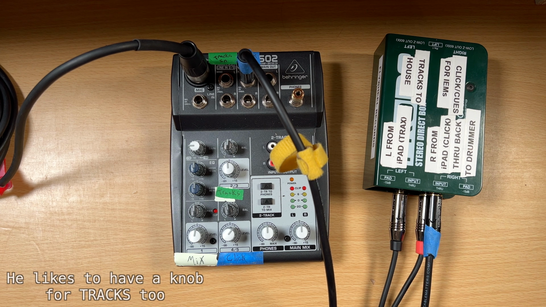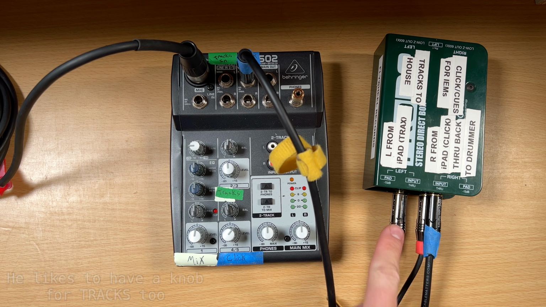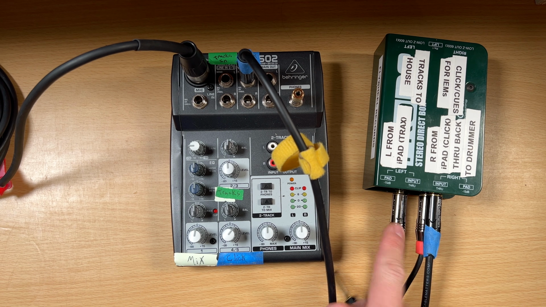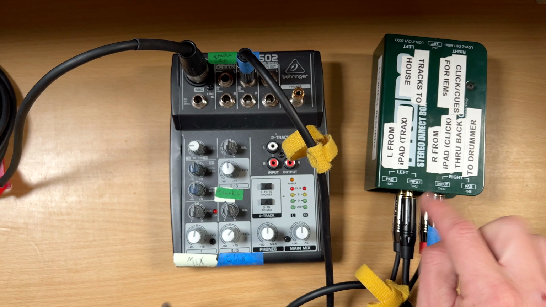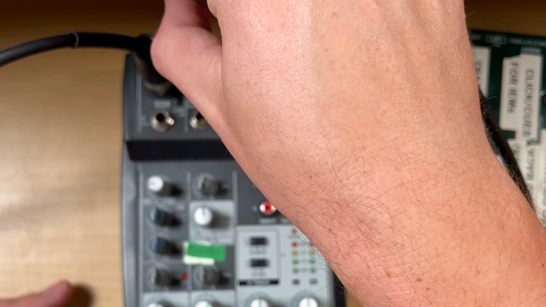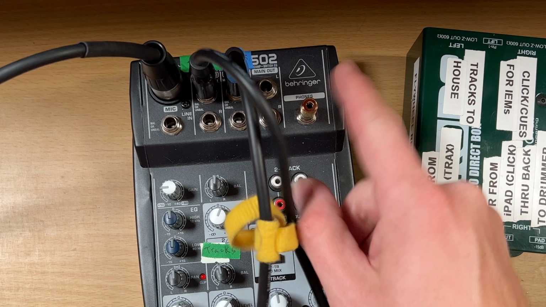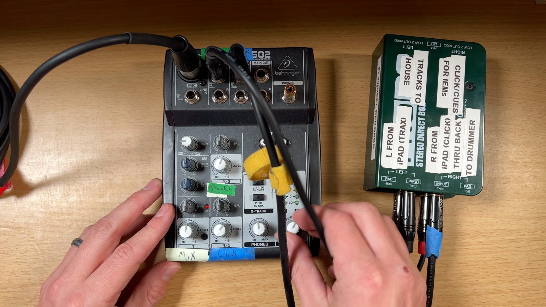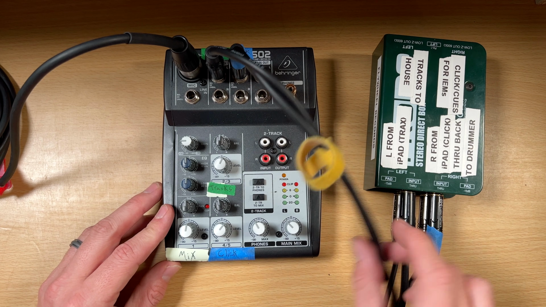Now our drummer actually likes to hear the tracks as well. So we do the same thing here. Remember, this one right here is getting the tracks, the backing tracks. So the same idea, go out of the through into this input right here. But you can see this one's labeled as tracks. So if he wants more tracks, he turns this up. Headphones plug in right here, and he can turn up everything or his headphones individually right here.